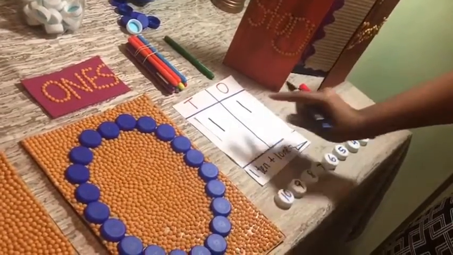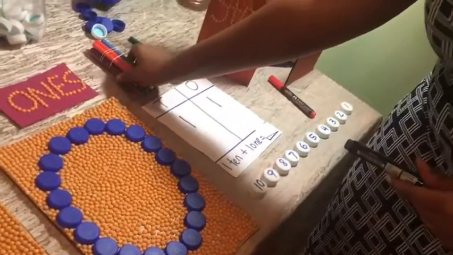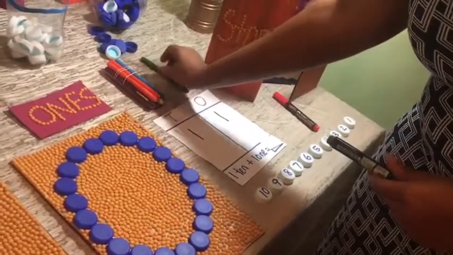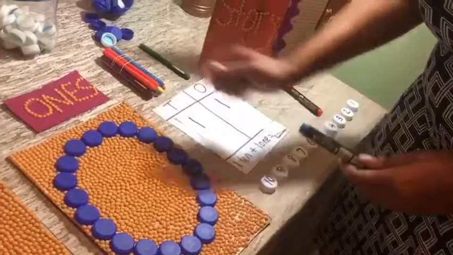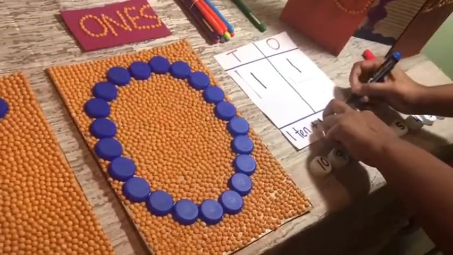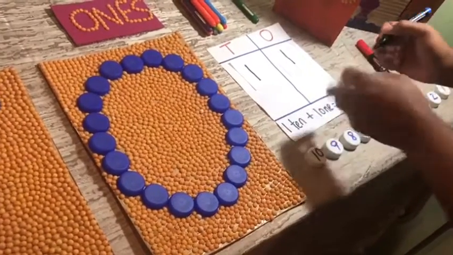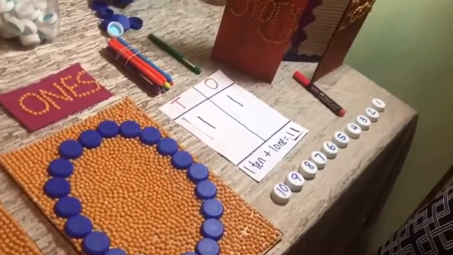So what number comes after 10? Very good. It's 11. So we have 1 tens and we have 1 ones. So how many do we have in total? 11. Very good. Very good.